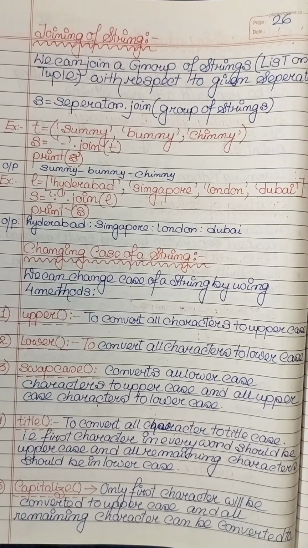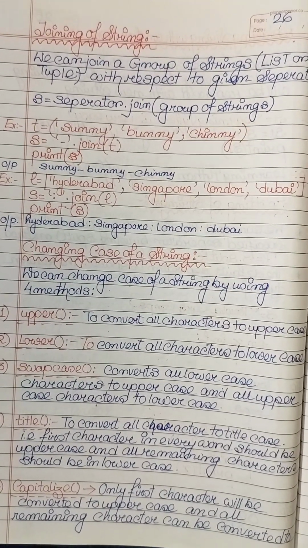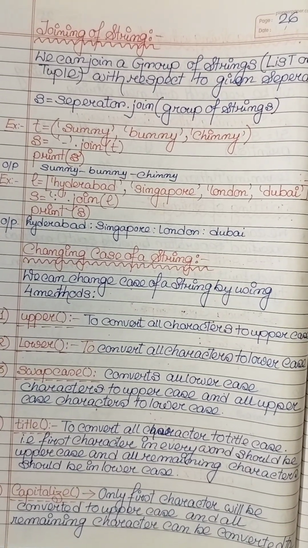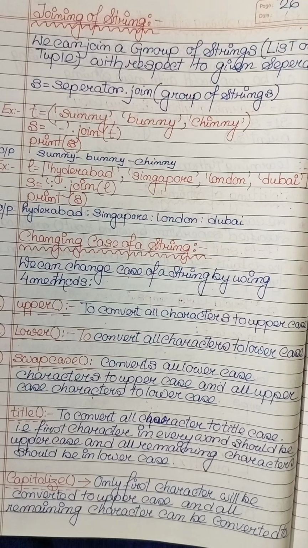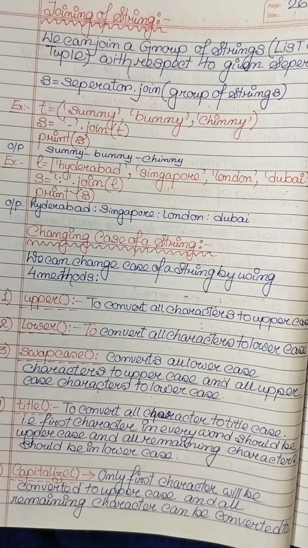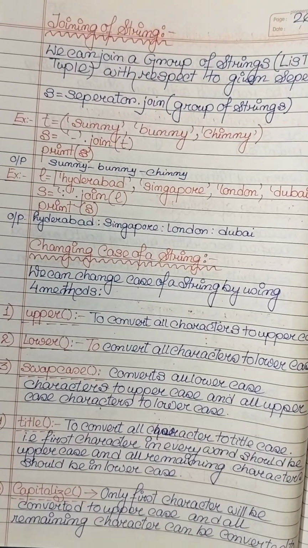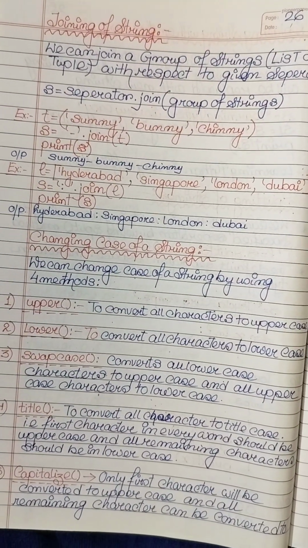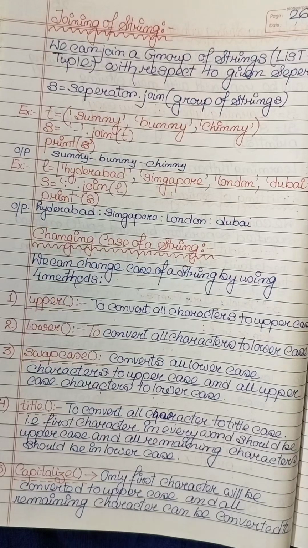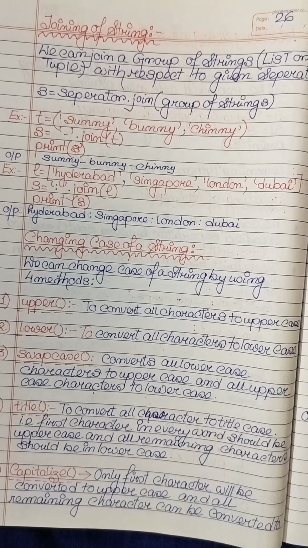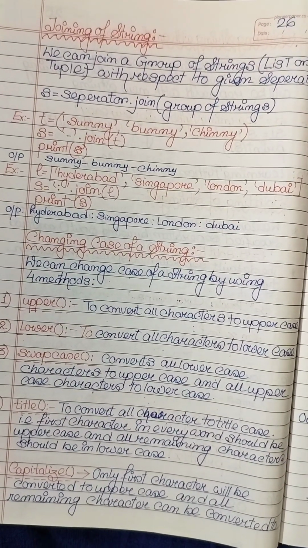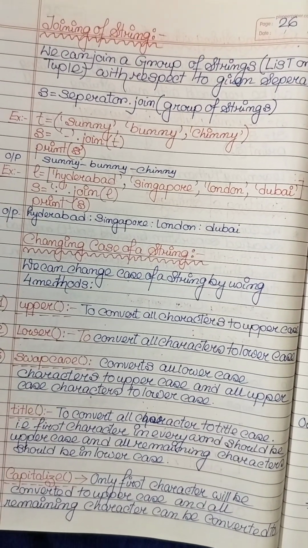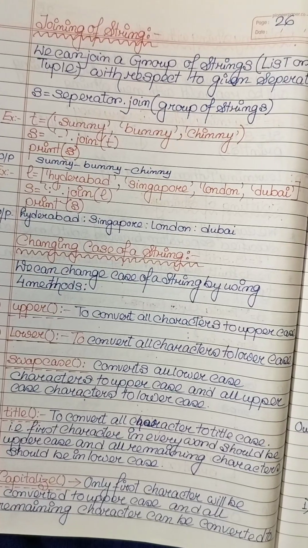In the last video we covered splitting and concatenating of strings. In today's video of the Python language we are going to start joining of strings. So friends, what is joining of strings in Python, or how will we join two strings?